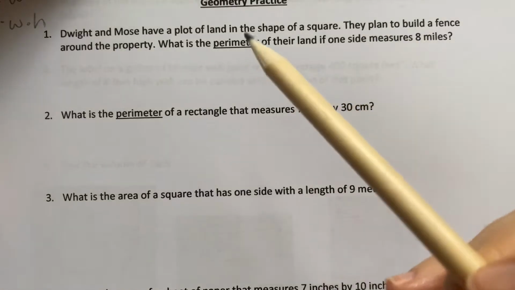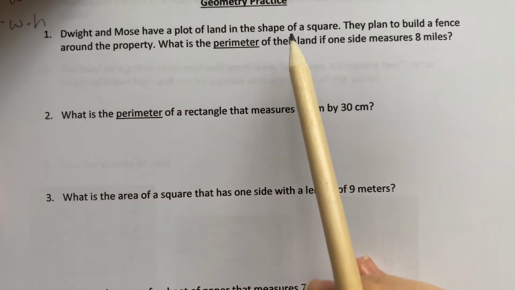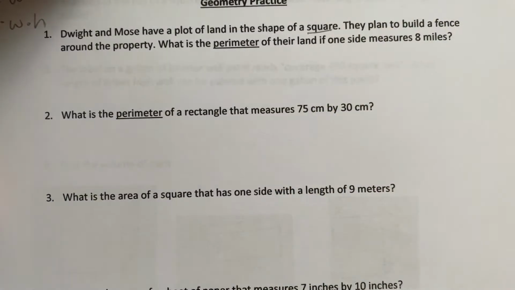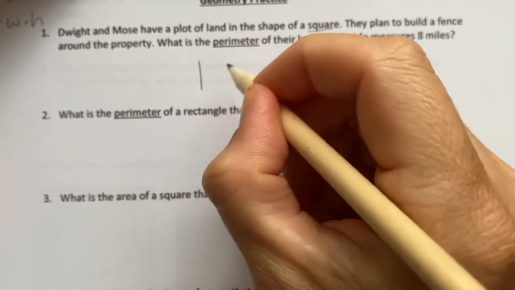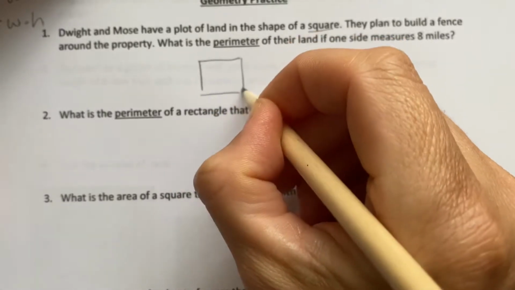Okay, so this problem, Dwight and Mose have a plot of land in the shape of a square. That's important information. They plan to build a fence around the property. What is the perimeter of their land if one side measures 8 miles? My suggestion when you're doing word problems where they give you dimensions of an object is to just draw a picture, just so you can visualize it.